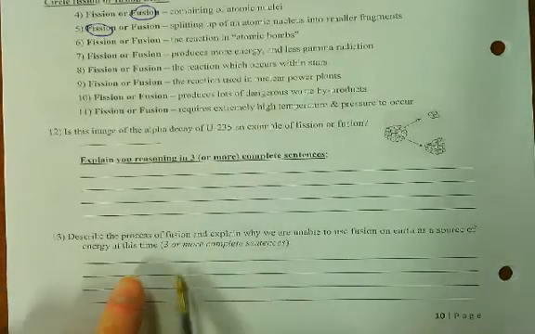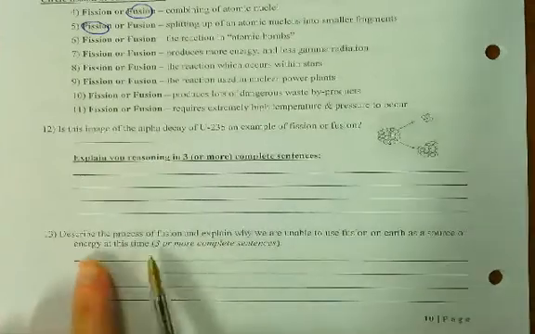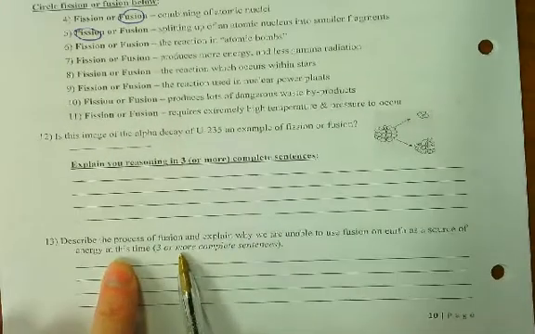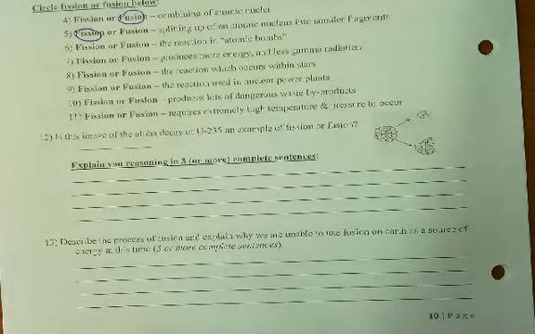Number 13 down here at the bottom, explain the process of fusion and explain why we're unable to use fusion on Earth as a source of energy at this time with 3 or more complete sentences. Again, I'm going to talk it out. I'm not going to write it out. I expect you to still write it.